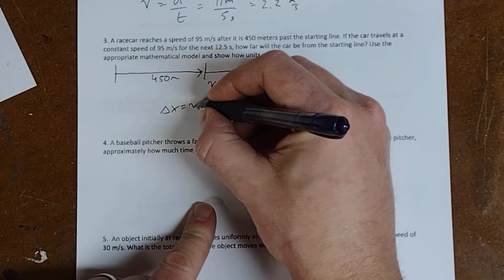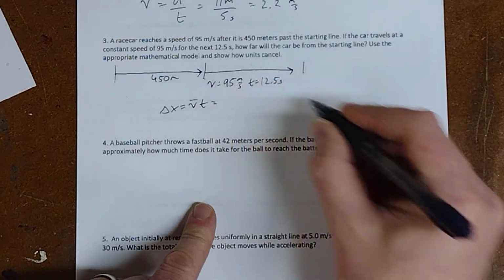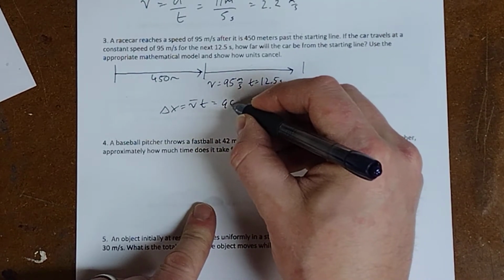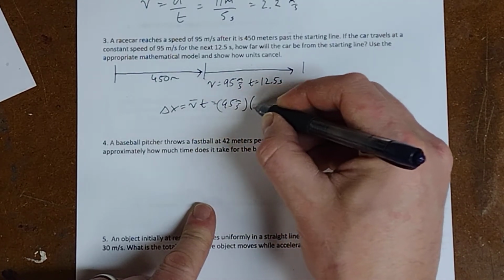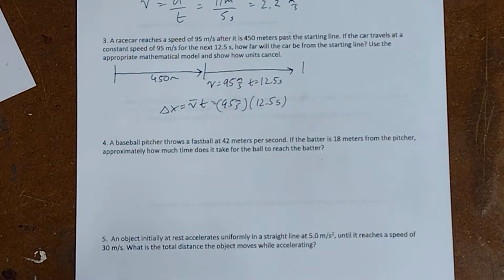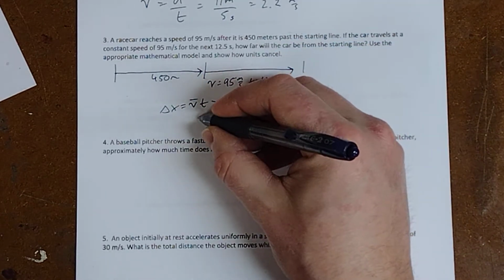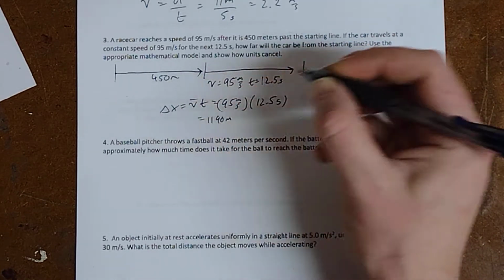Displacement equals average velocity times time. So the average velocity here, since it's just going to be constant, is 95 meters per second for 12.5 seconds. So 95 times 12.5 gives me about 1187, or 1190, I'll say. So another 1190 meters.